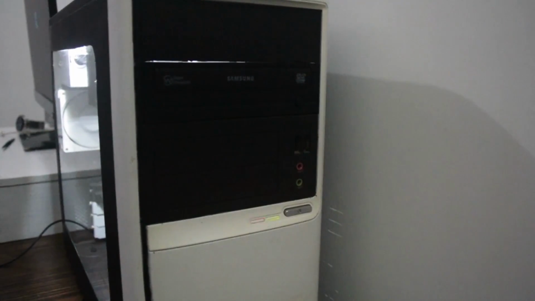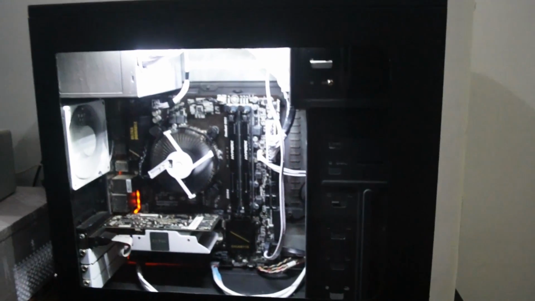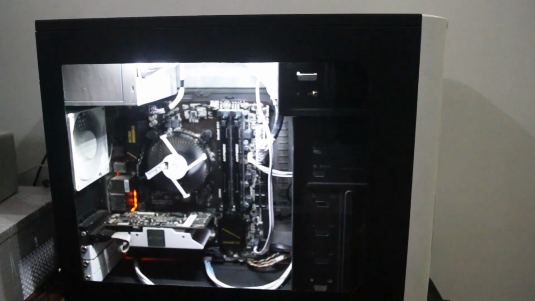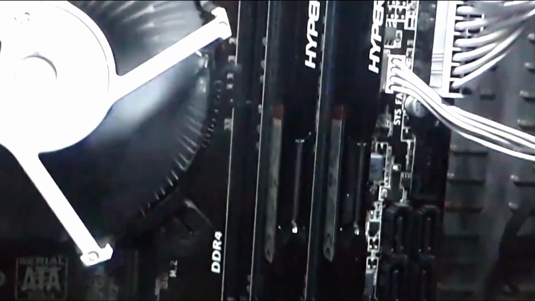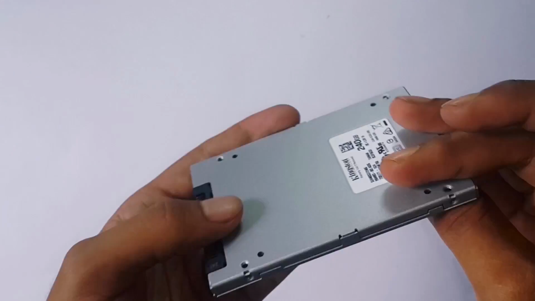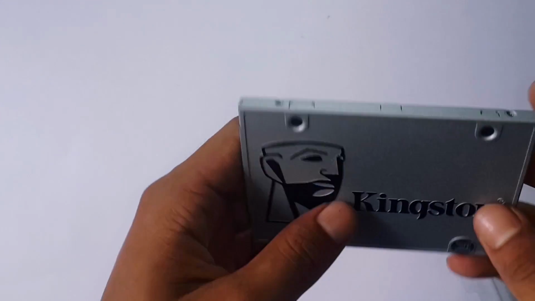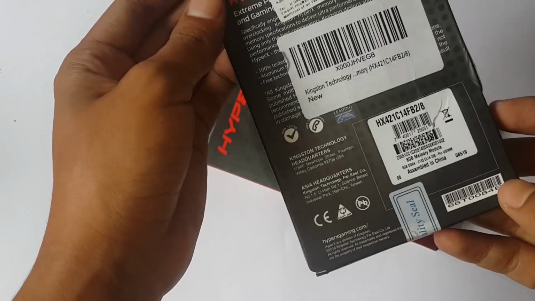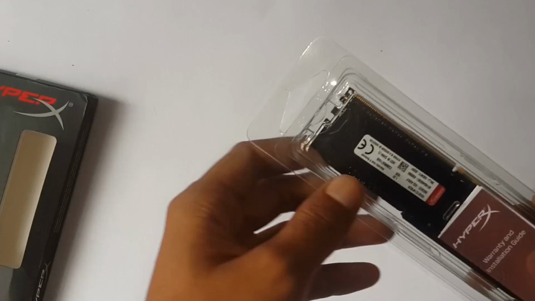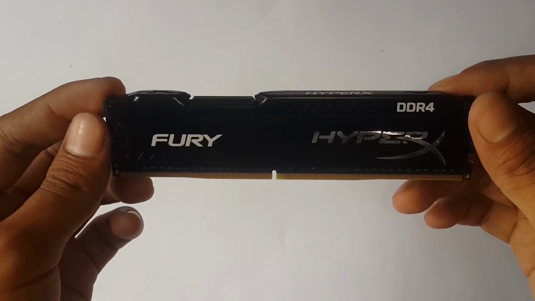So for the test we are using my Intel Core i5-6402 processor on the Gigabyte B150 motherboard paired with an NVIDIA GT730 2GB DDR5 graphics card from Justtabeat. For the storage I'm using the UV400 240GB SSD from Kingston, and for the RAM I'll be using the HyperX Fury 8GB RAM sticks from Kingston, which are rated at 2133 MHz, all of which are linked down below.